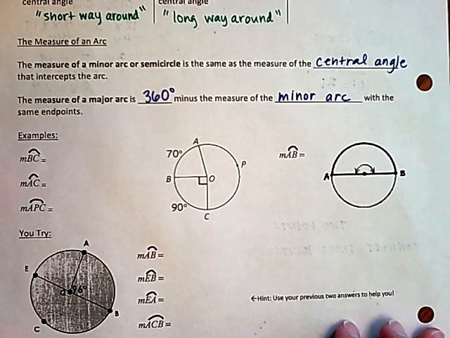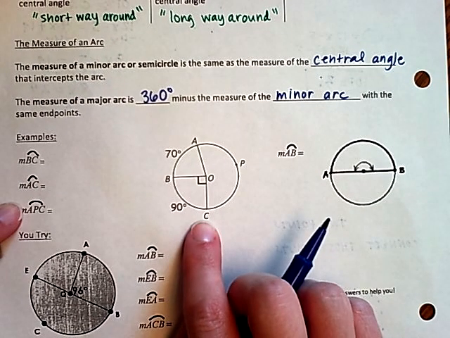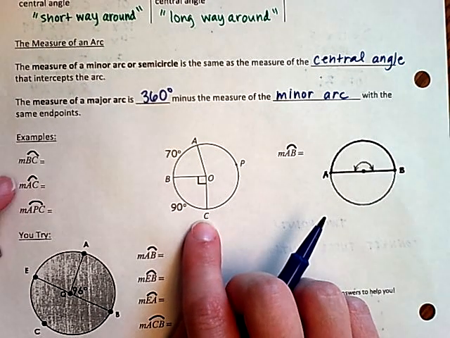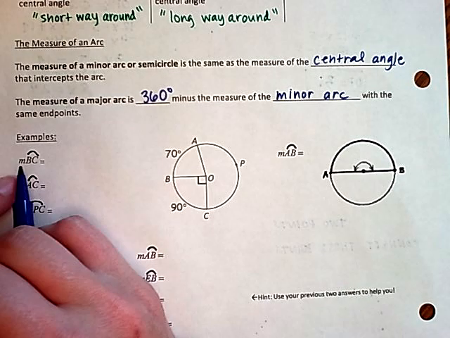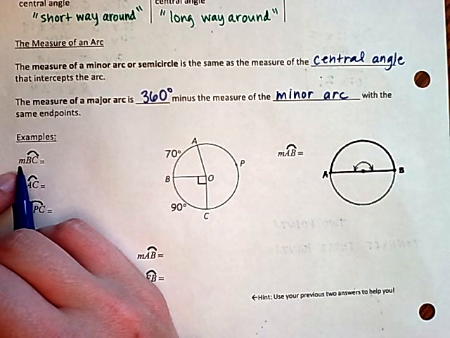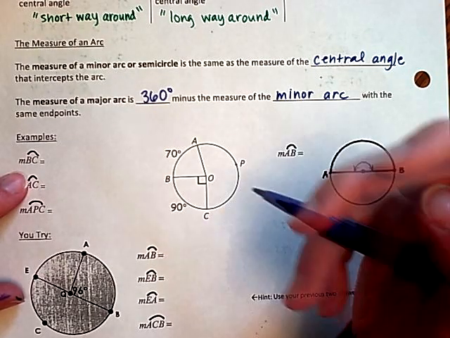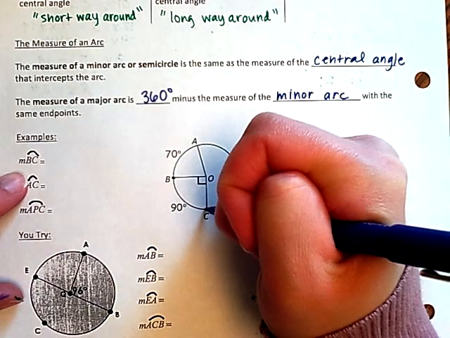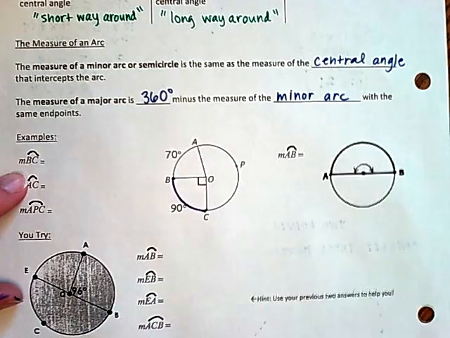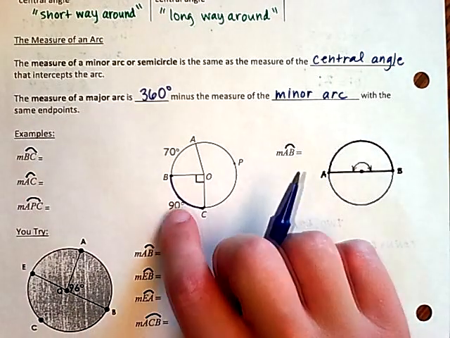So let's look at some examples of how we can use those two pieces of information. For these three, we're going to look at this diagram right here. This is a new notation here with this M in front. So we can say M arc BC, meaning the measure of arc BC. If I look at my diagram, I see here's B, here's C, here's arc BC.